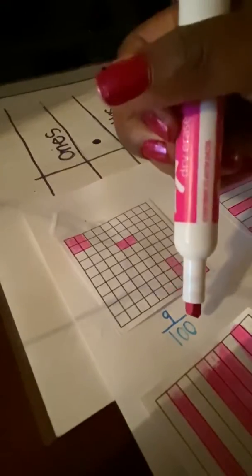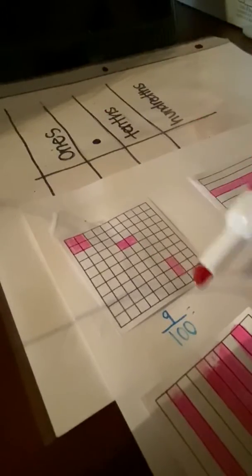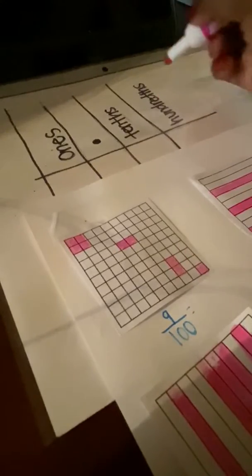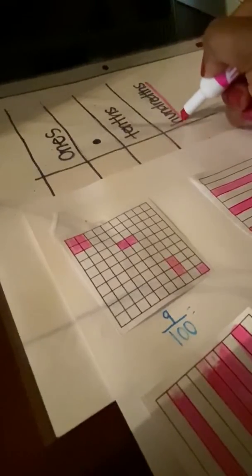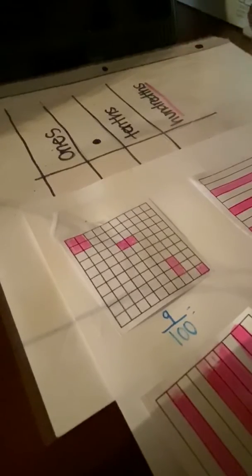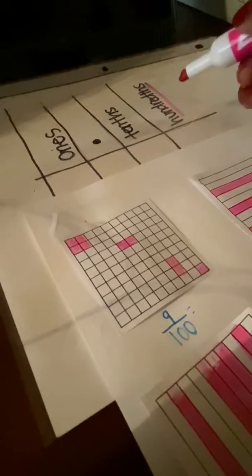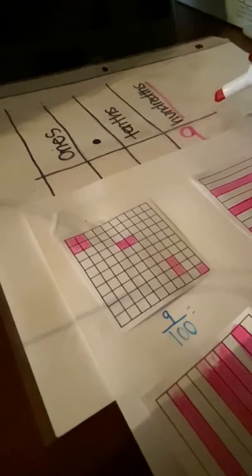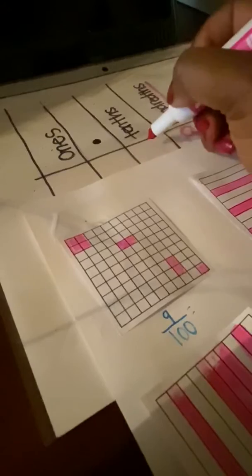Because I am using a 100s grid and my denominator is 100, that lets me know that my number has to at least go to the hundredths. So when I look at it, it says 9 hundredths. So I'm going to put my 9 in the hundredths place, and the rest of my numbers will become 0.